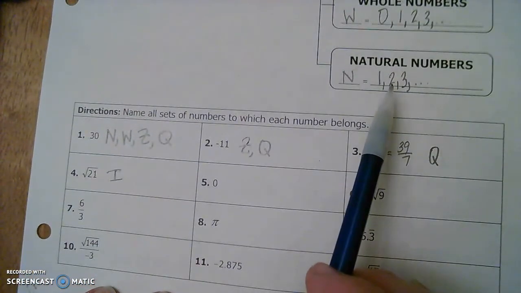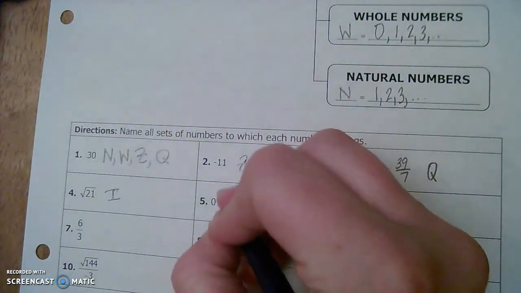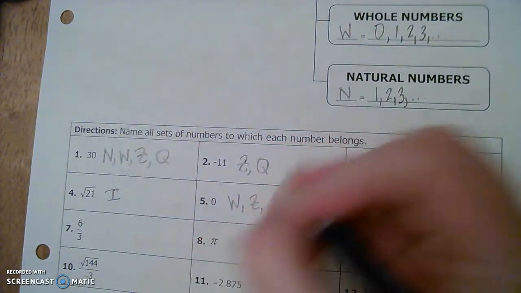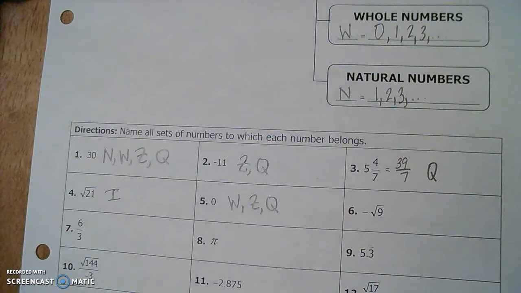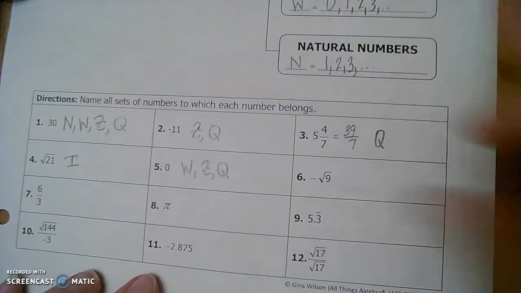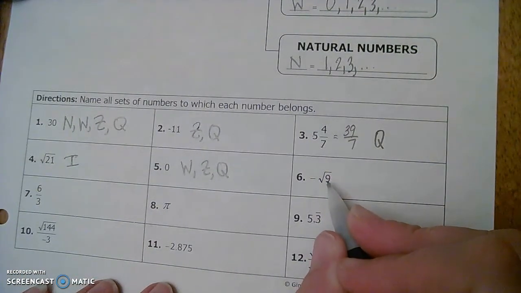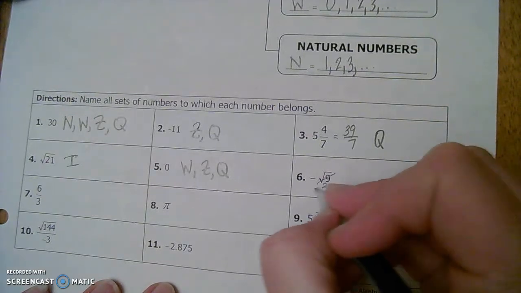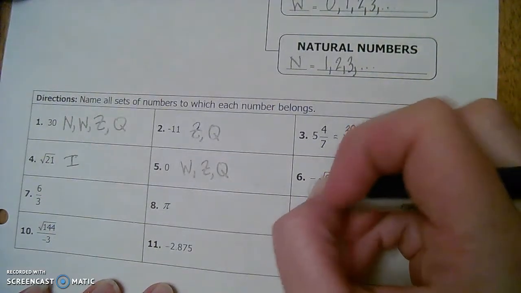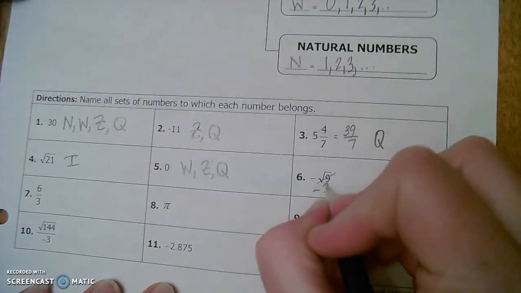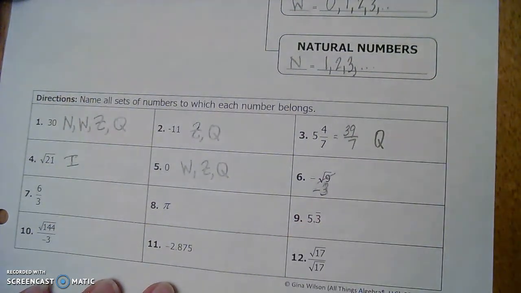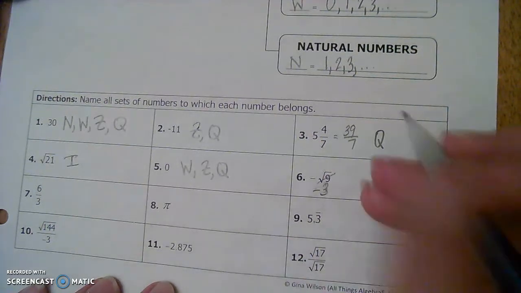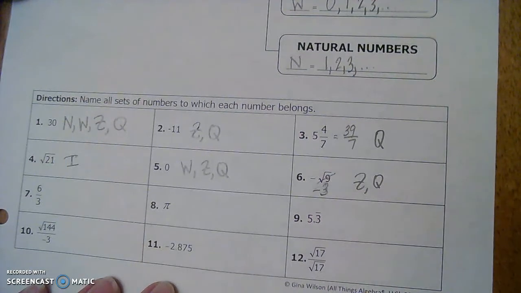0 is not a natural number, but it is a whole number. So whole number, and then that means integer, and that means rational number. Number 6, the negative, don't worry about that right now, square root of 9. 3 times 3 is 9, so this actually becomes negative 3. Again, some of these you're going to have to simplify before you choose which number system it's part of. So negative 3 is an integer, which therefore means it's a rational number.